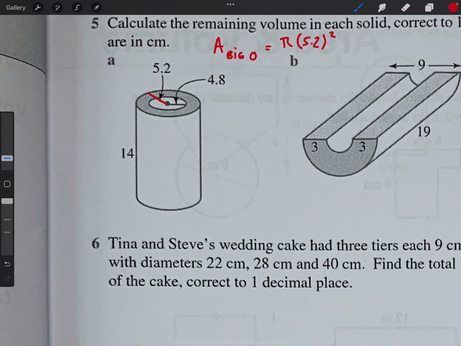The area of the small circle is pi times radius squared. Radius is 4.8 squared. It's a bit hard to see, but there's your 4.8.